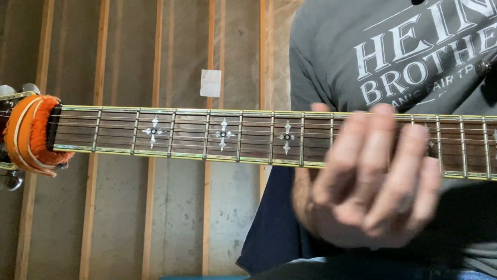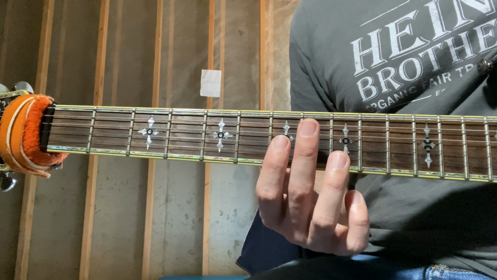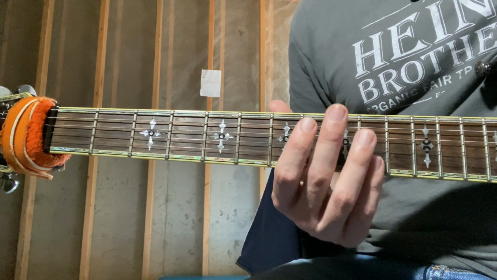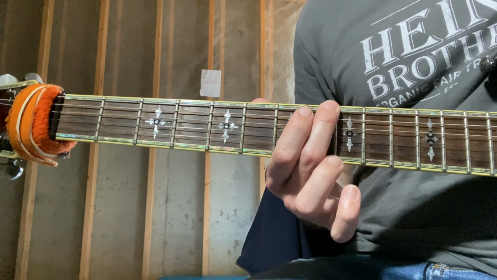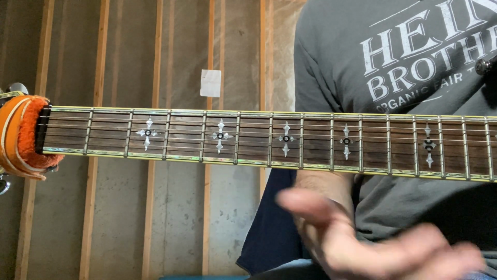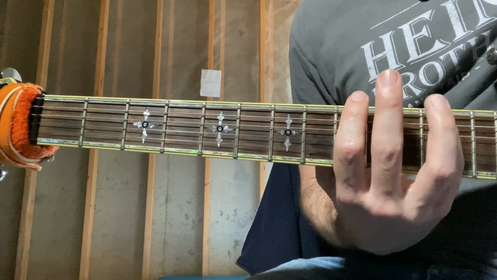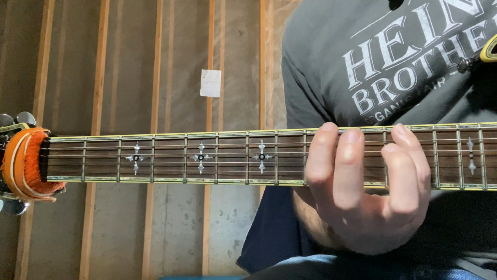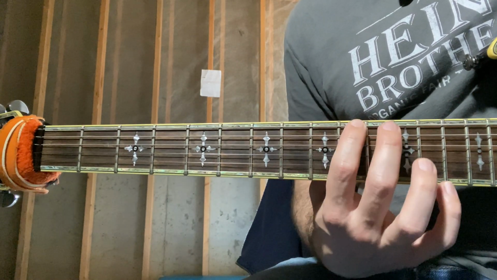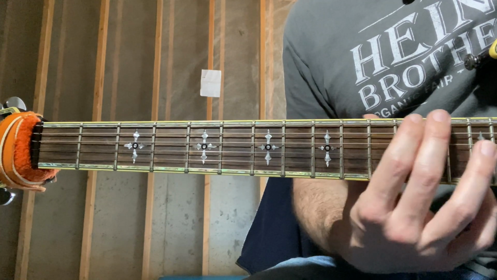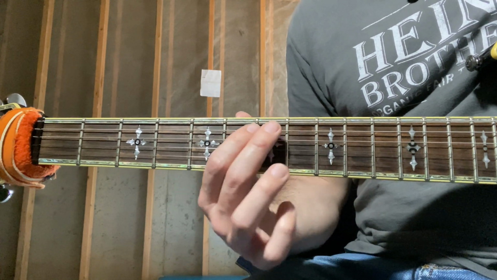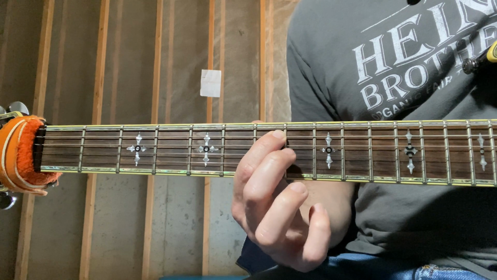In this case, I'm going to use the 8th fret on the low E string for starters. That's our root note C. And then I need to find a 3rd. A 3rd from C is going to be C, D, E, right? So 1, 2, 3, C, D, E. I find E right above it right here.